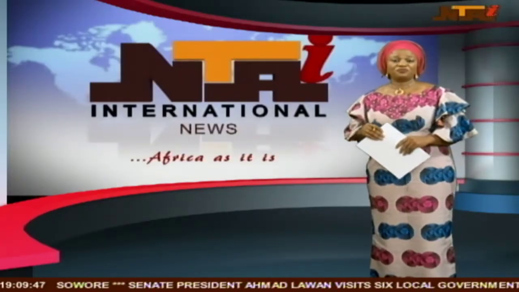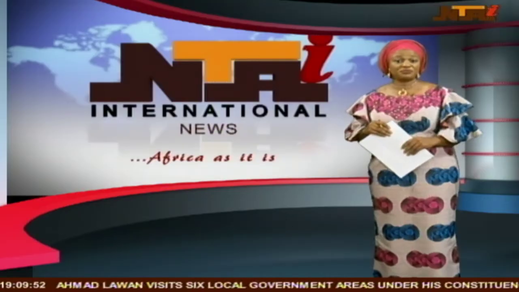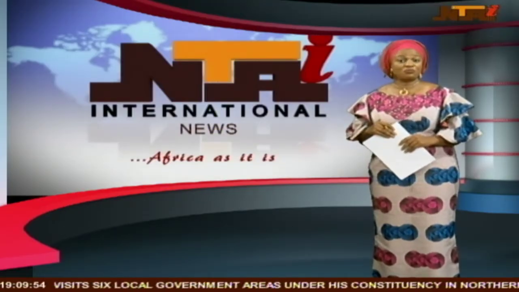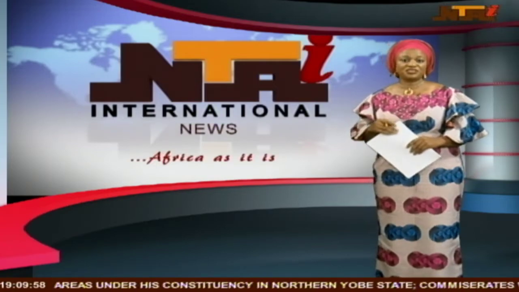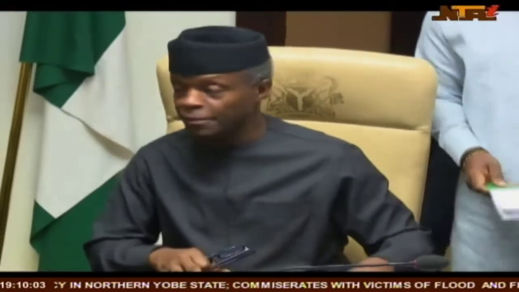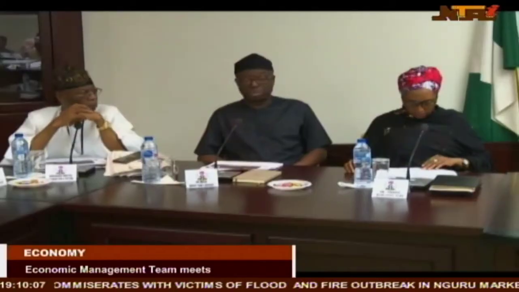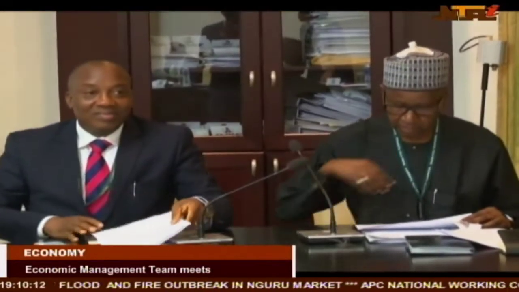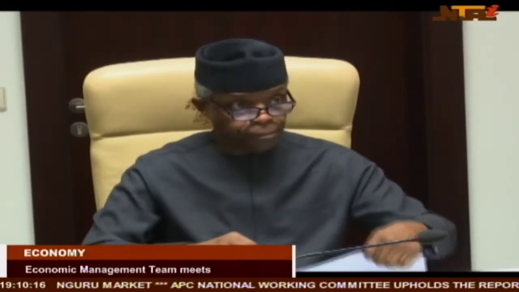And back home, Vice President Yemi Osinbajo is presiding over the first economic management team meeting of President Muhammadu Buhari's second term, themed Next Level Agenda, Budget Issues. In attendance are Ministers of Finance, Budget and National Planning, Zainab Ahmed, Industry, Trade and Investment, Richard Adebayo, Information and Culture, Lai Mohammed, Works and Housing, Babatunde Fashola, Budget and National Planning State, Clement Ike, and the Minister of Petroleum State, Temipre Silva.